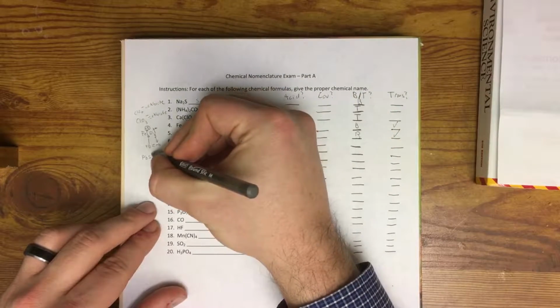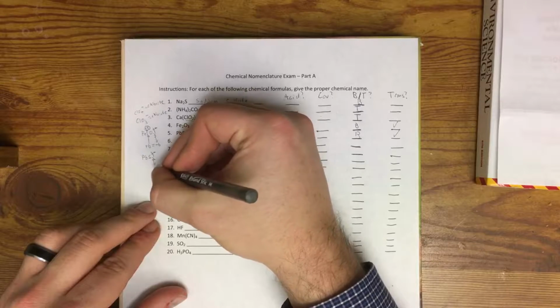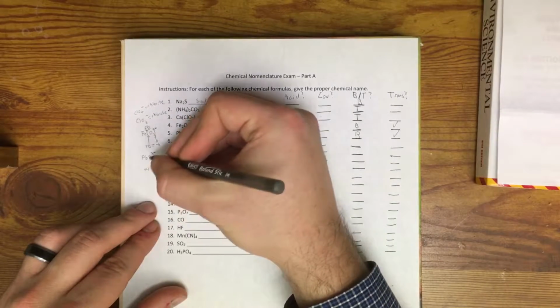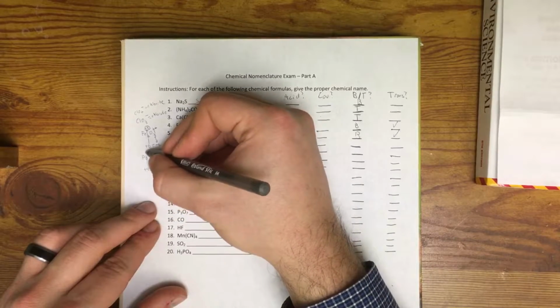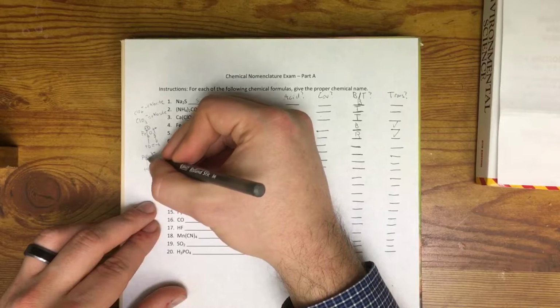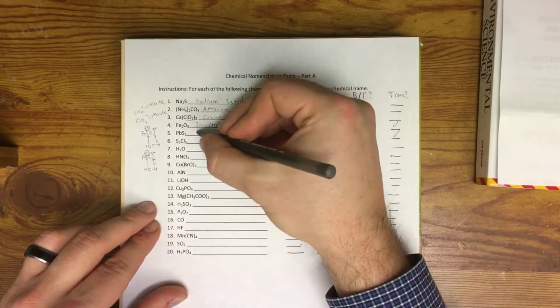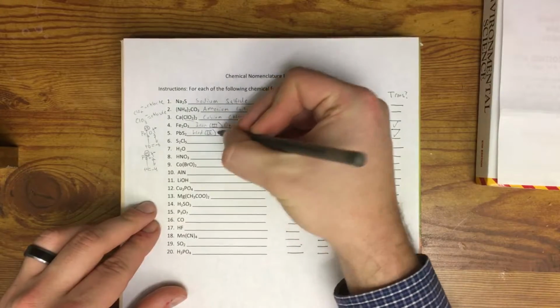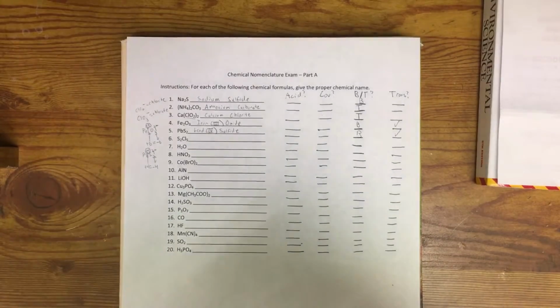PbS2, we know that sulfur contains a -2 charge because of its positioning on the periodic table. Multiply to get a total negative charge of -4. That's equal to the total positive charge of +4. And when that's divided by the 1 lead, all that +4 charge goes onto the 1 lead, which gives us +4. We then know this to be lead 4 sulfide. I'm only going to do the first 10 here, so bear with me.